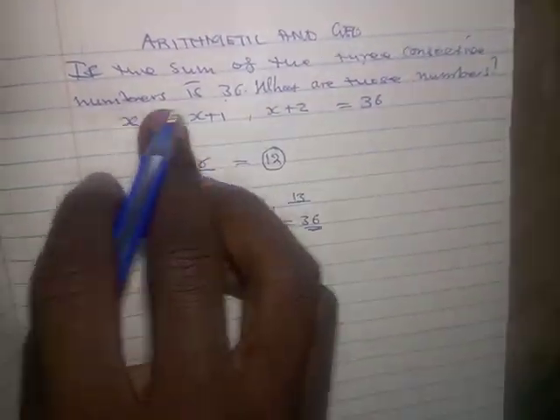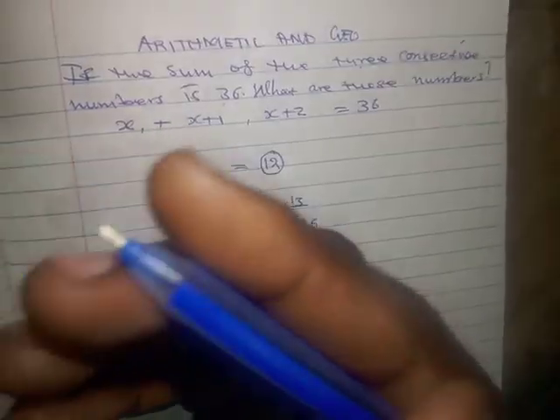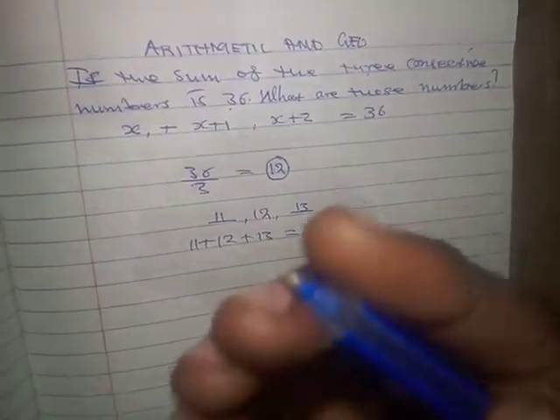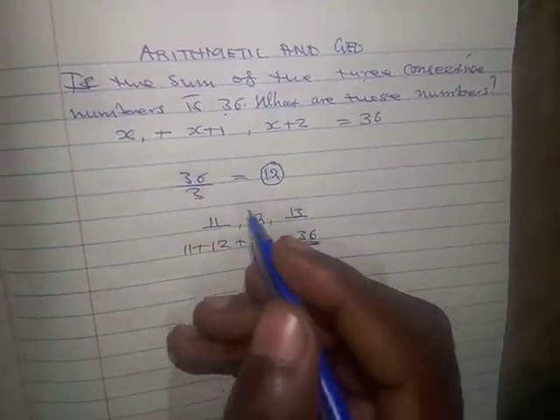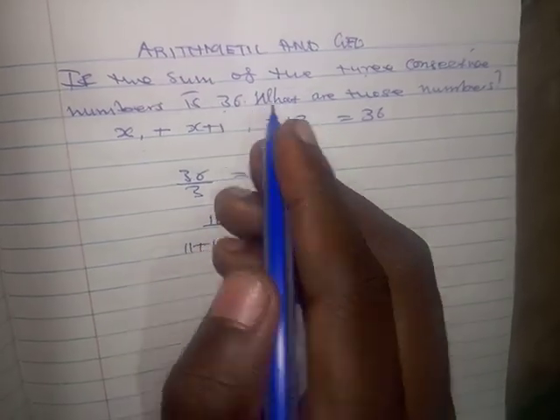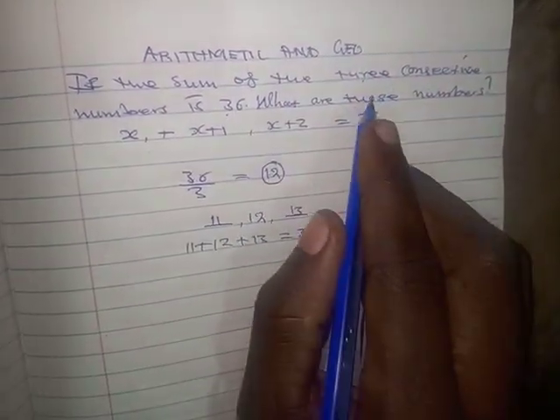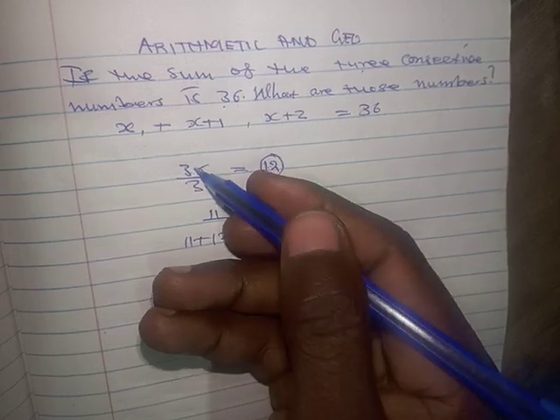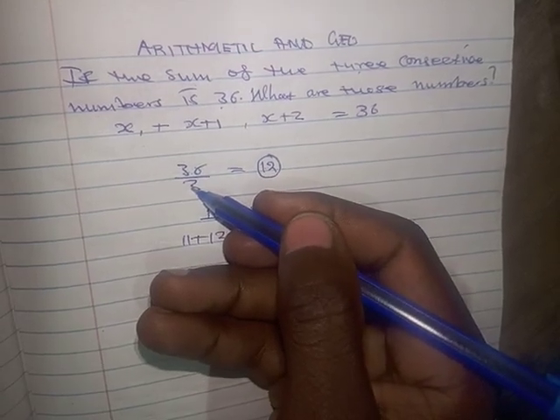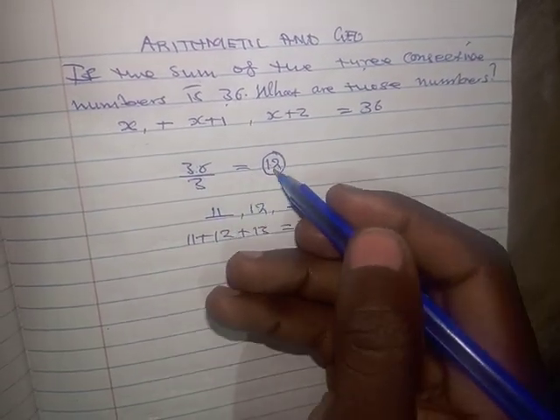Adding of x's and whatever will just waste your time. You need to divide the sum by the number of terms. The sum we know is 36 and the number of terms is 3. So just divide 36 by 3, which will give you 12.